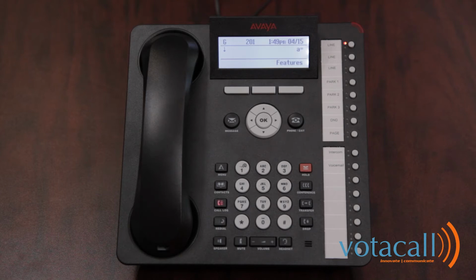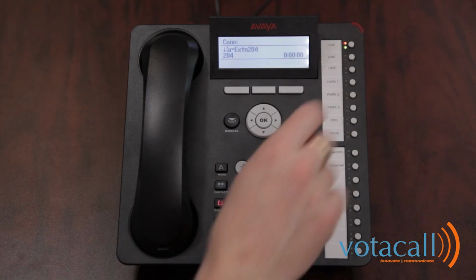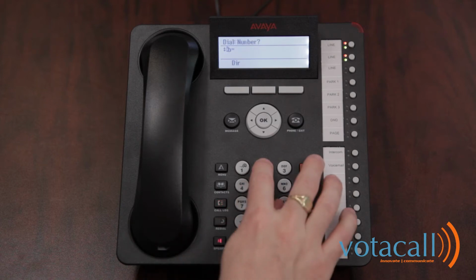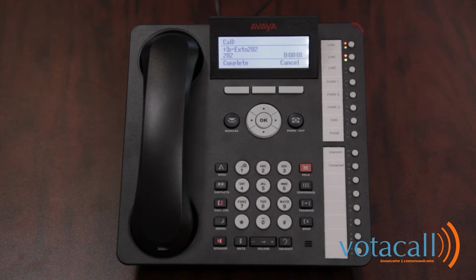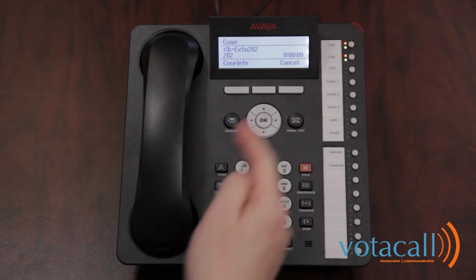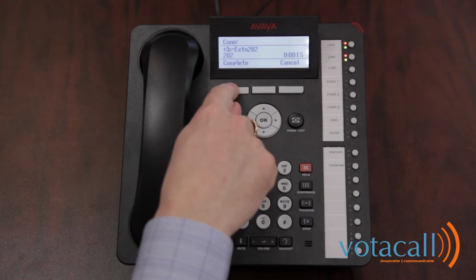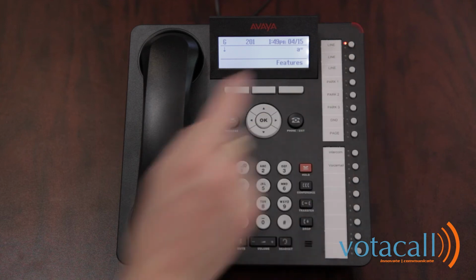First call comes in. We answer. We press our transfer key and we dial extension 202. 202 answers, and we're having a conversation with them. That first call is still on hold. If they said to us now that they didn't want to take that phone call, we could hit cancel. In this case, they do want to take the call, so we can either place the handset down and complete the call, or press complete. As you can see, that completed the transfer.